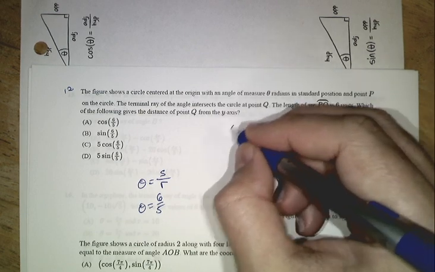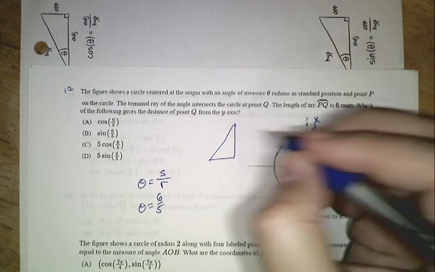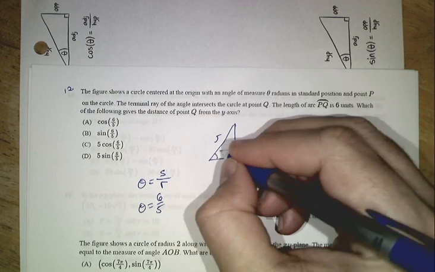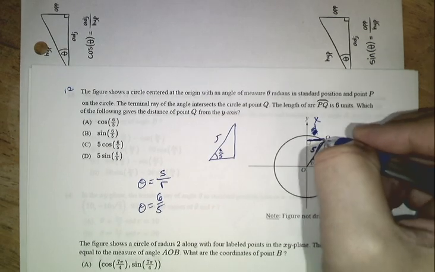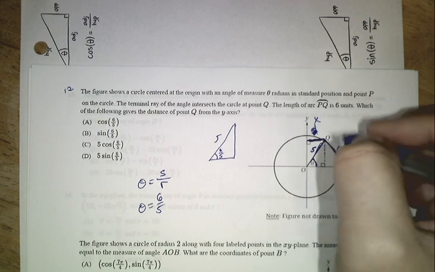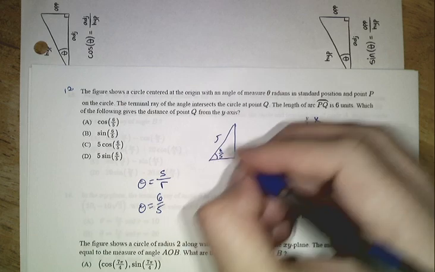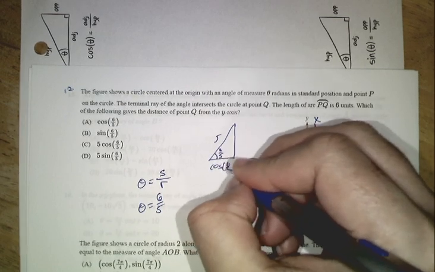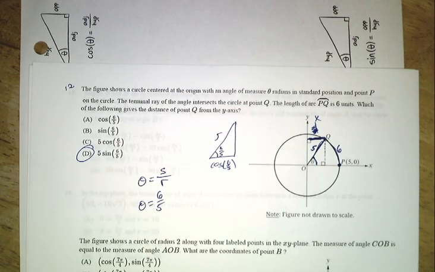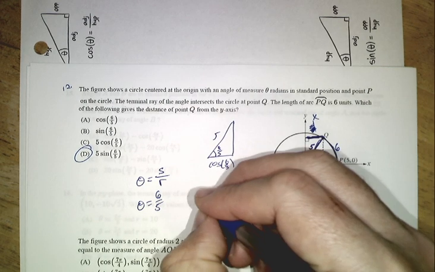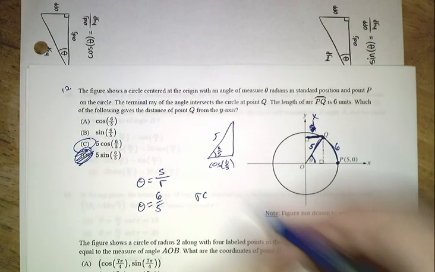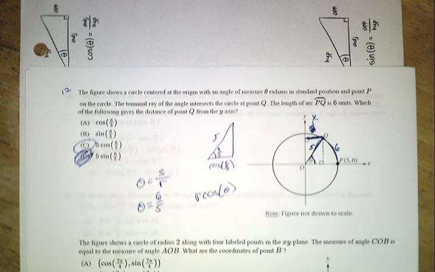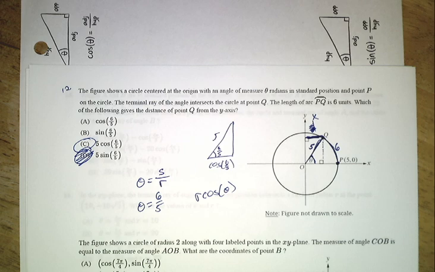So I pretty much have this triangle right here. This is 5, and this angle is 6/5. It wants to know the x value of this point. Well, the x value is the cosine of that angle, so the x value is cosine of 6 over 5. So we should get 5 cosine of 6 over 5, not sine, sorry, cosine, because we do r cosine theta.